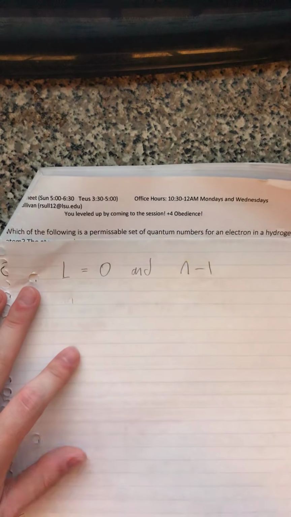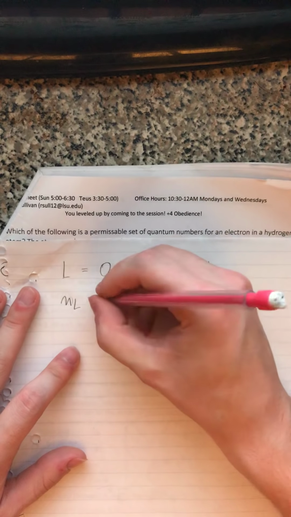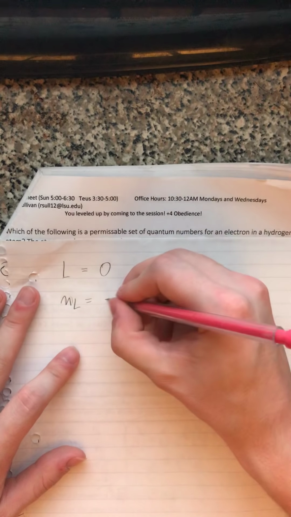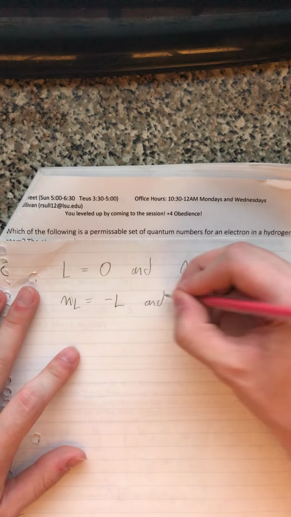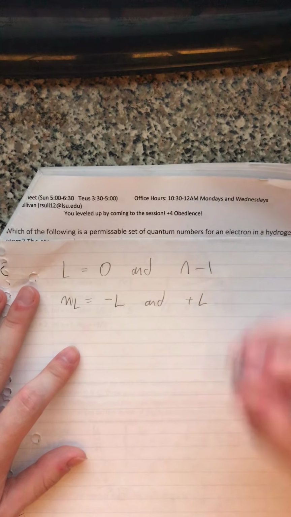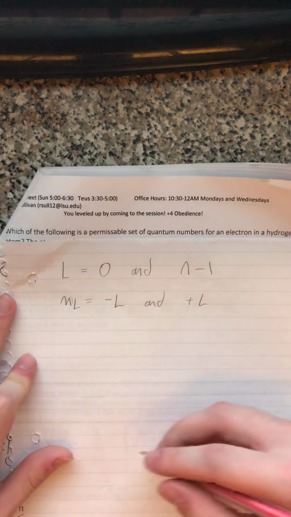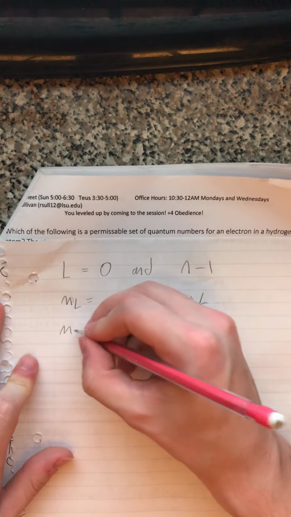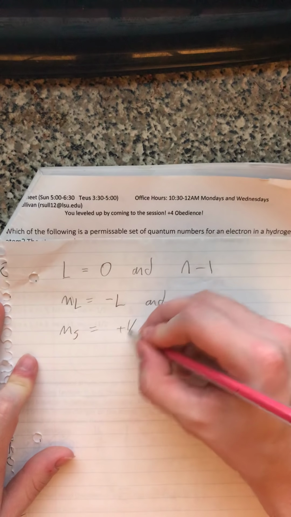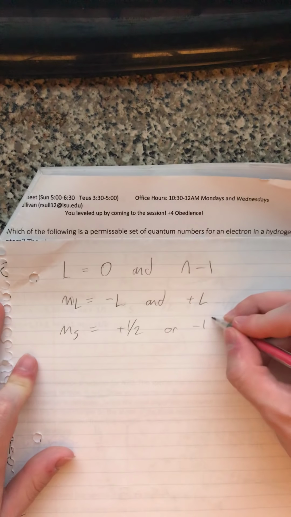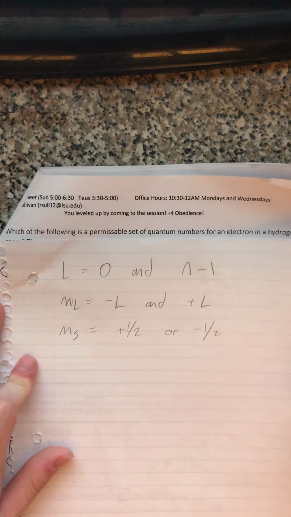Then ML has to be between negative L and positive L. And then the last one, MS, just has to say plus a half or minus a half. Doesn't matter which one it says.